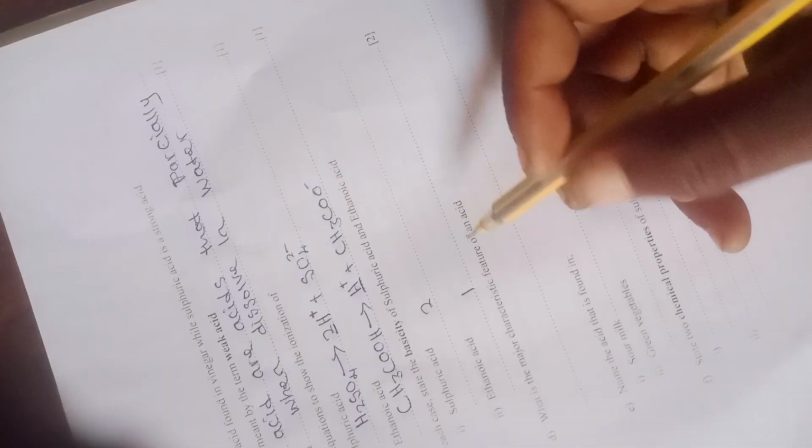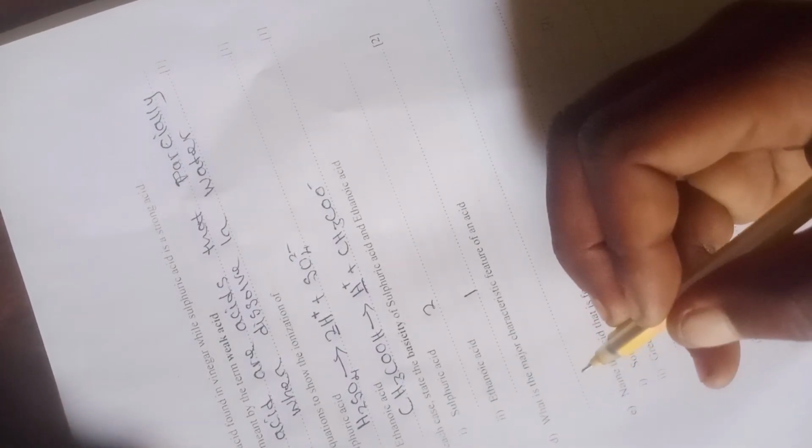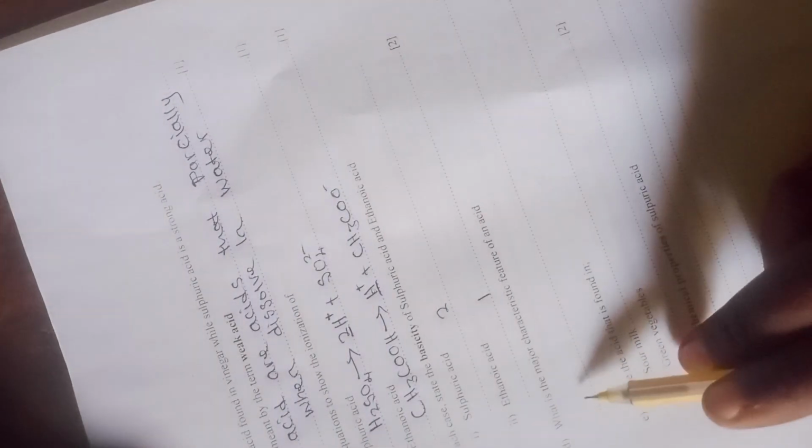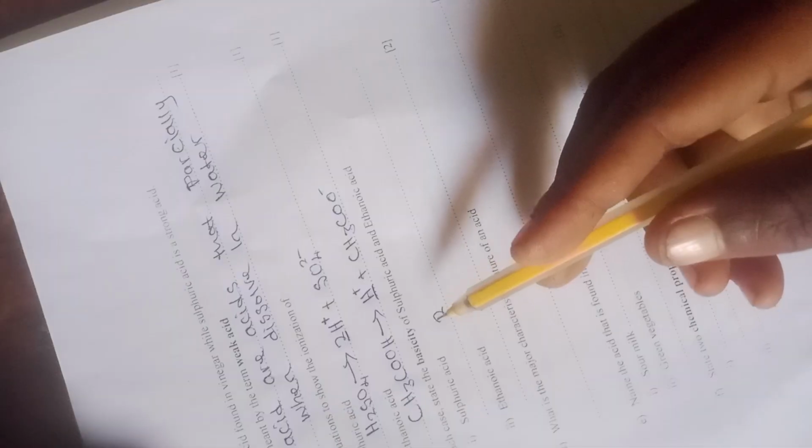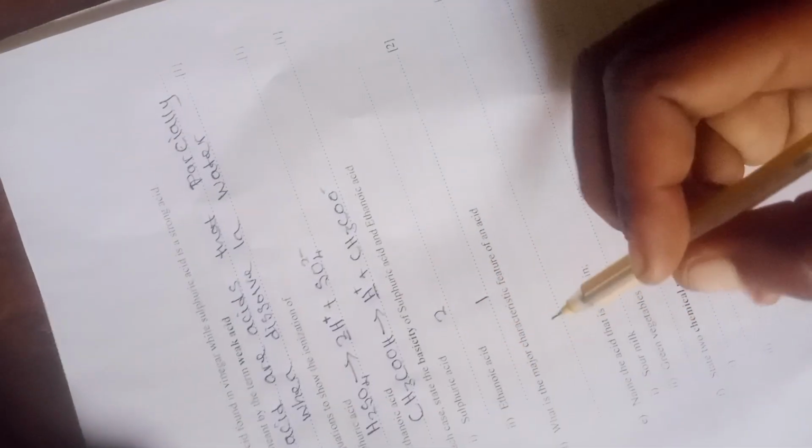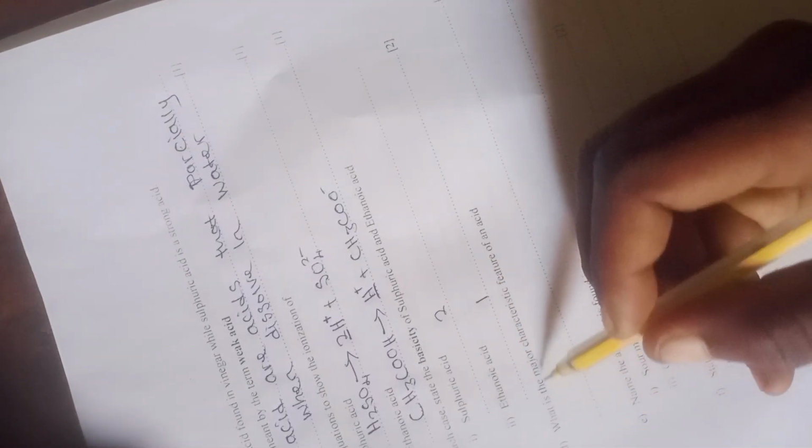Then what is the major characteristic feature of an acid? The major characteristic feature of an acid is hydrogen ions. This is because hydrogen ions are the ones that give an acid its characteristic property. So here we can say the major characteristic of an acid is hydrogen ions.